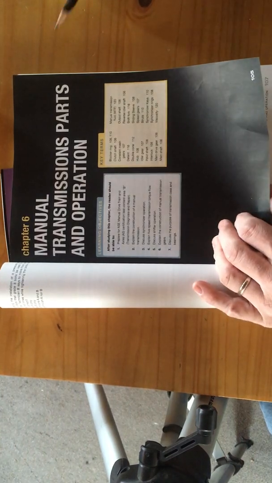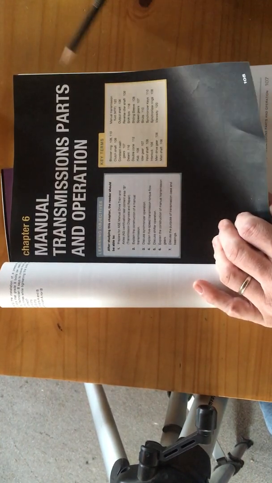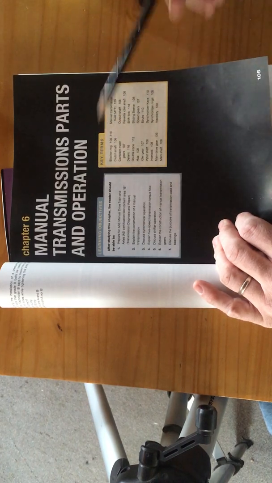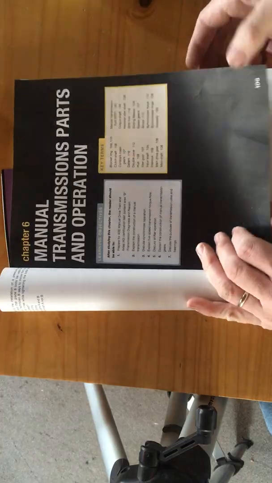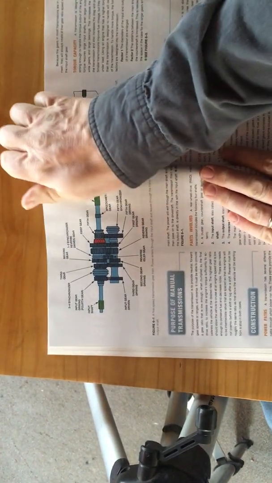All right, starting out in this manual transmission, obviously you have the key components. Make sure you know what all of these key components are, the key terms. If you don't list them, define them. Make sure they're in your notebook, because again, you can use your notebook on your final exam, and I'm sure some of the stuff will appear on that.